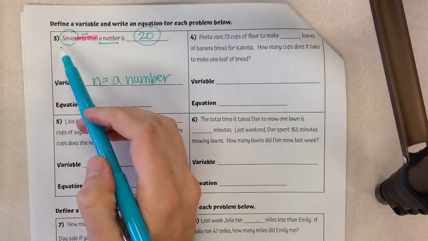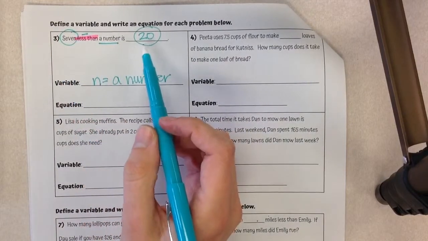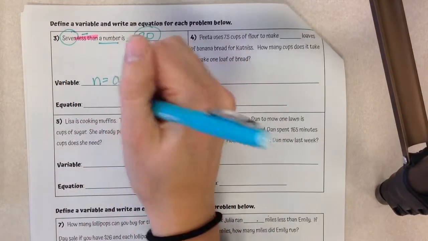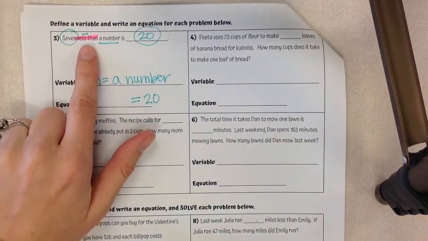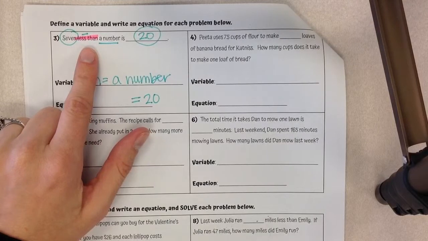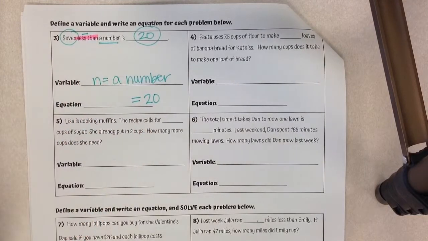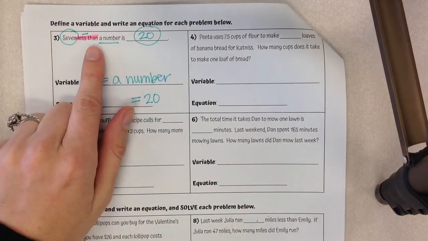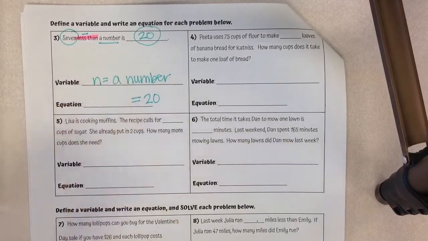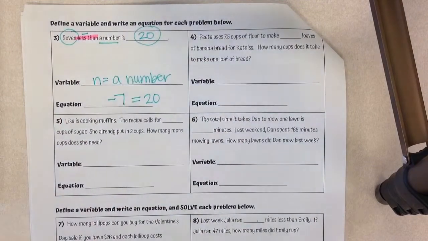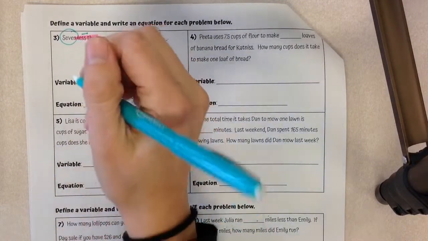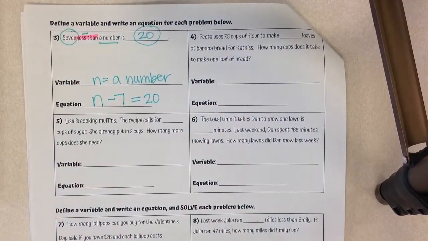Now, which one's our total? Is 7 or 20 our total? It is 20. It's equal to 20. We know that our operation is less than. Remember, these are the tricky ones. Does less than go before or after? Whenever we have less than, more than, younger than, older than, we know it goes after. So 7 less than means I'm subtracting 7 from something. What am I subtracting it from? A number.